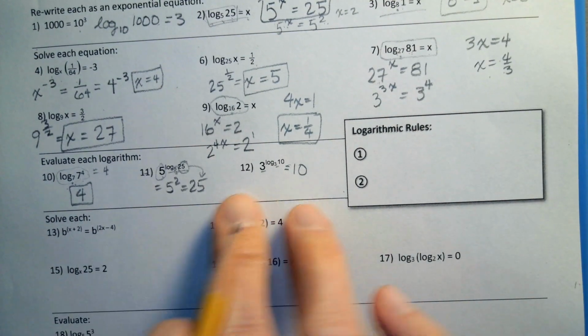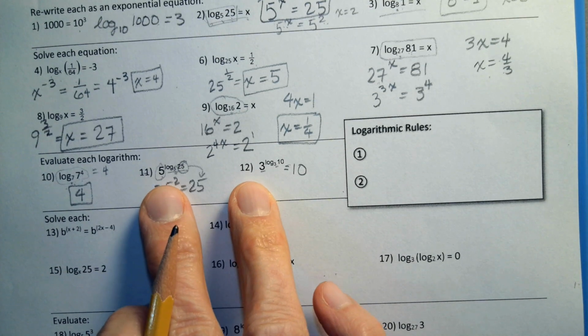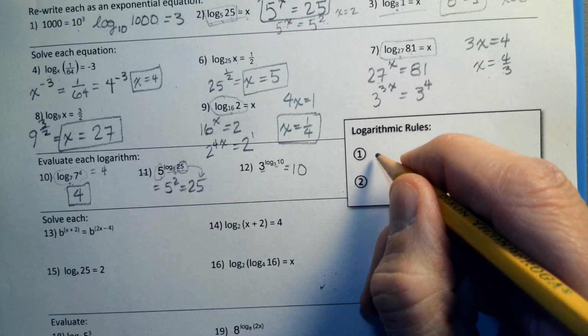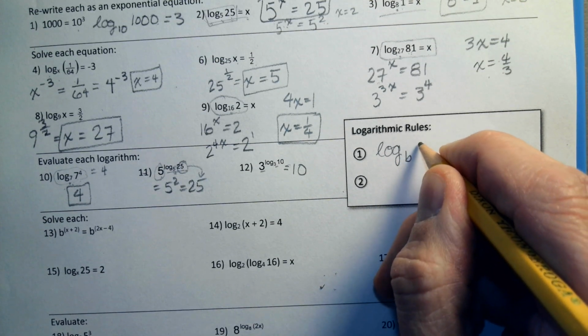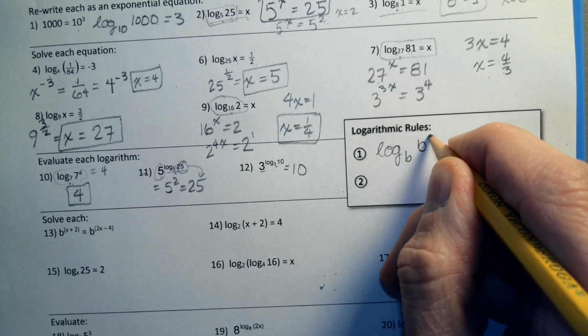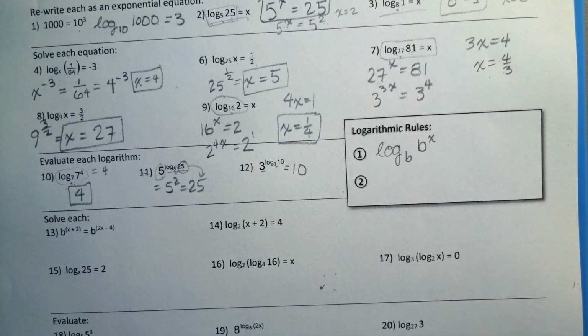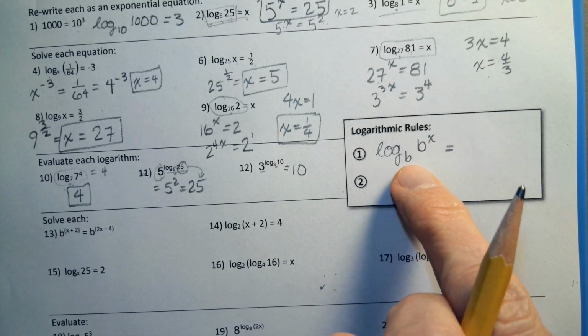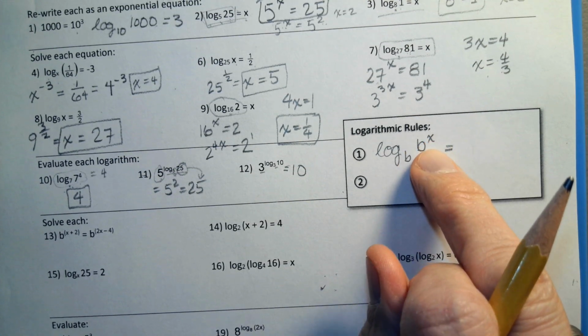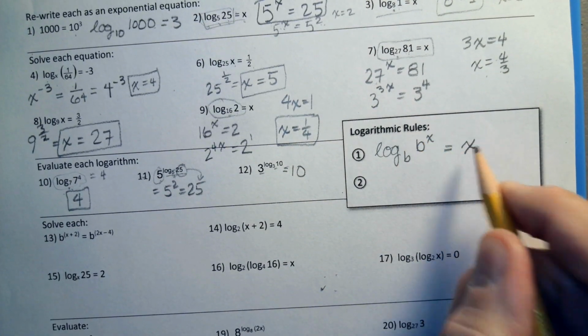So we've been able to develop a couple of rules from here. The first one is when we have log base b of the argument b raised to the x. So what value do you have to raise the base to make it equal to the argument? In that case, that's just equal to x.